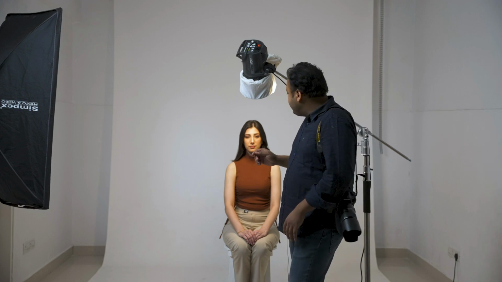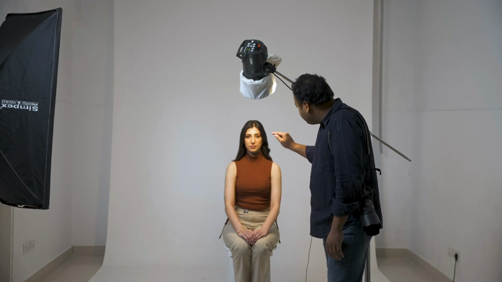Now let's explore beauty lighting or the butterfly lighting. What it does is it eliminates all shadows across the face, creating a very flattering and glamorous effect. It creates a subtle shadow like a butterfly under the nose. Let's see how it is done.